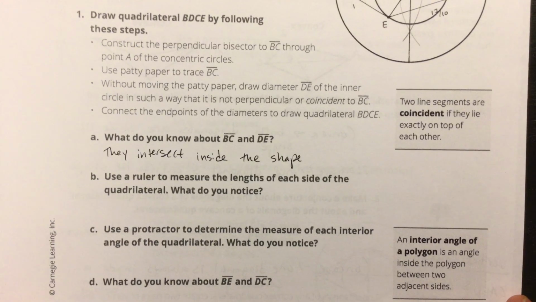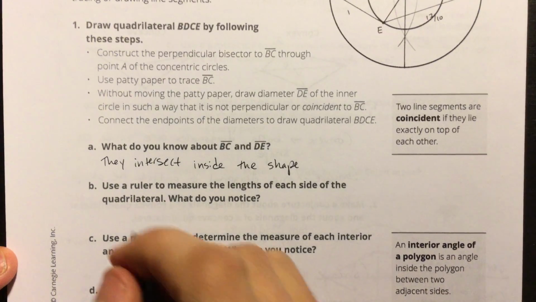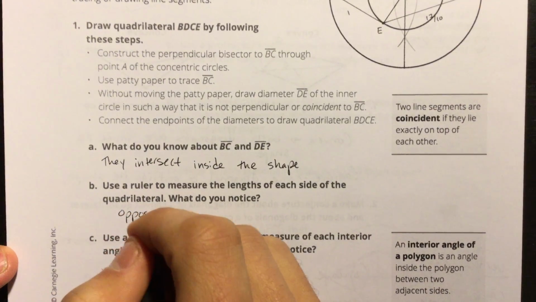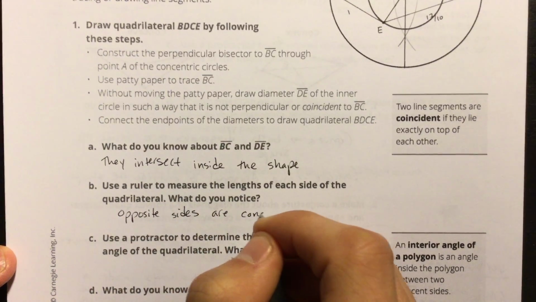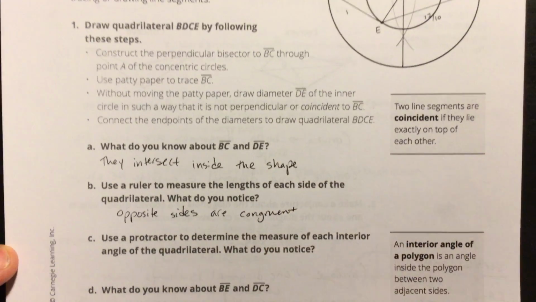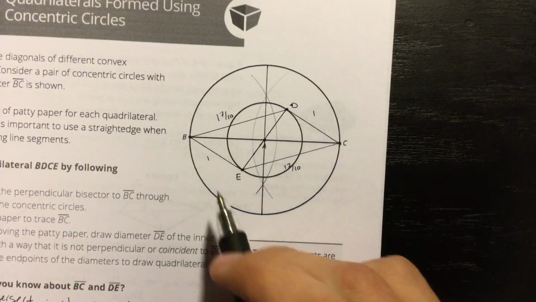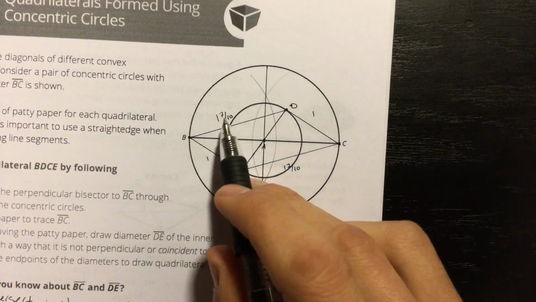So B, use ruler to determine what do you notice. So what do you notice about them? Well, opposite sides are congruent, right? Congruent means they have the same measure. So I have 1 and 1, 1 and 7/10, 1 and 7/10. Opposite sides are congruent here, okay?